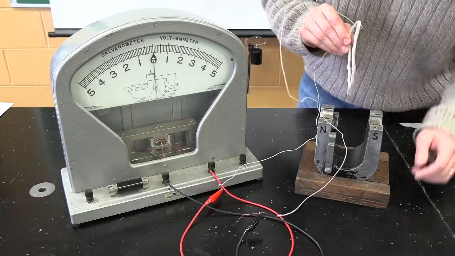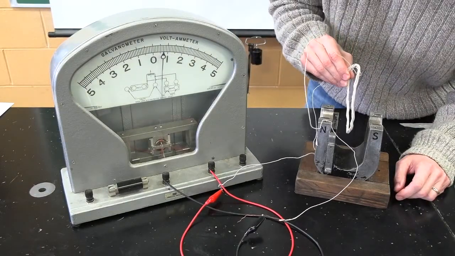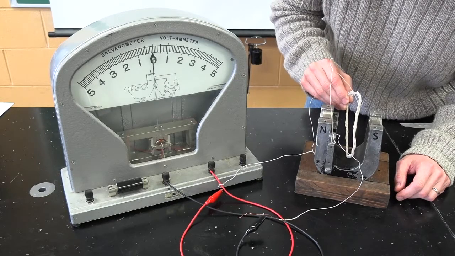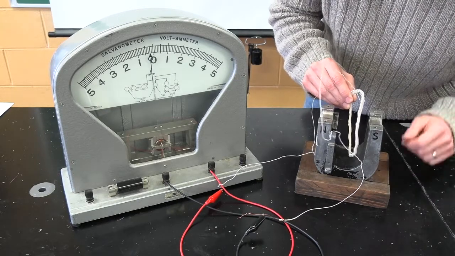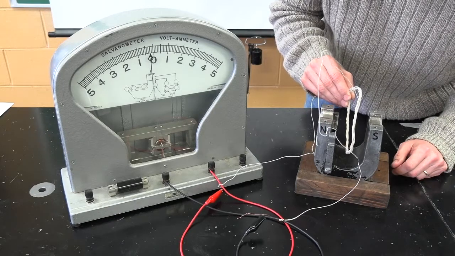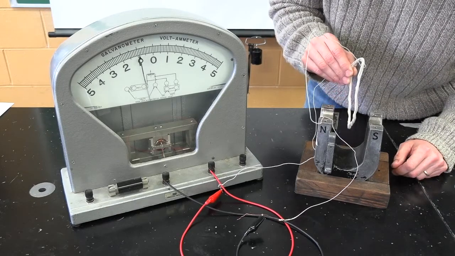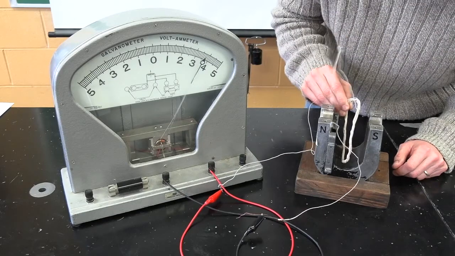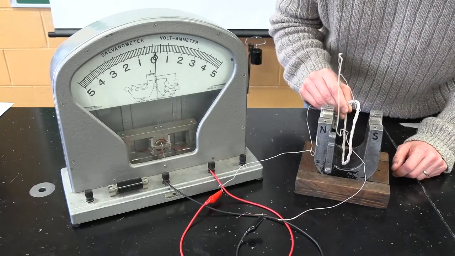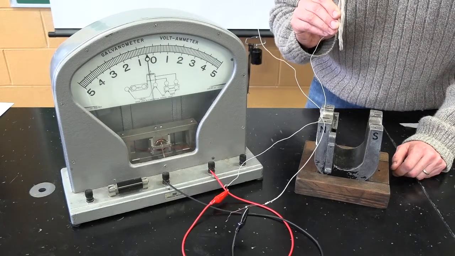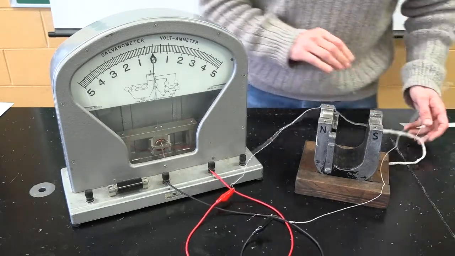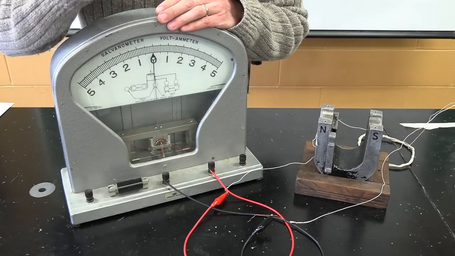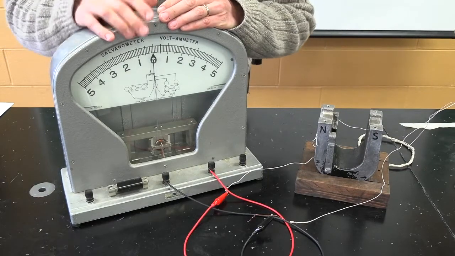Now watch what happens when I move this in very slowly. You see the needle deflect slightly and then return to 0 when I'm not moving at all. Then I'll pull it out very slowly, and the needle deflects very little. But if I go in fast, I get a big deflection. If I go out fast, I get a big deflection. In other words, whether I'm gaining or losing flux, the faster the change happens, the more voltage I have.